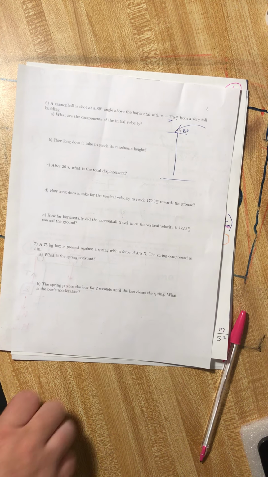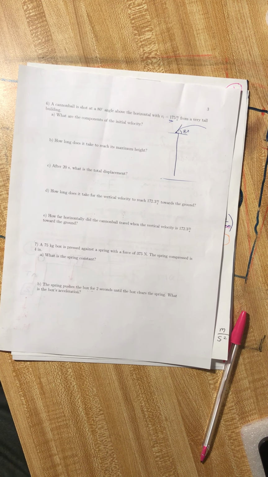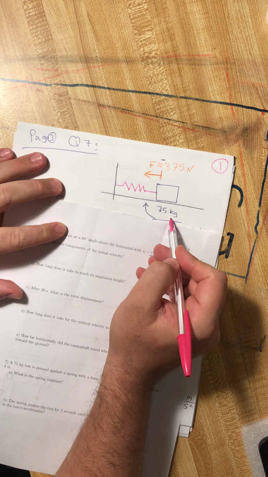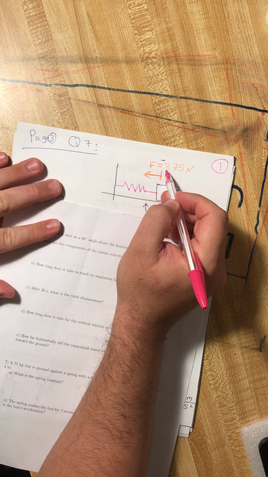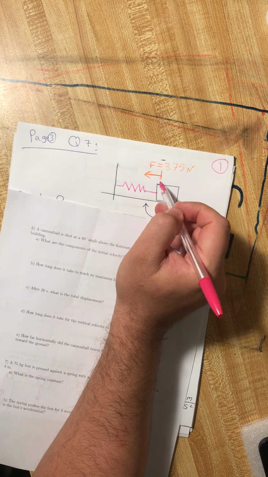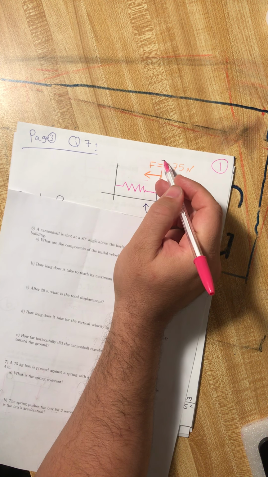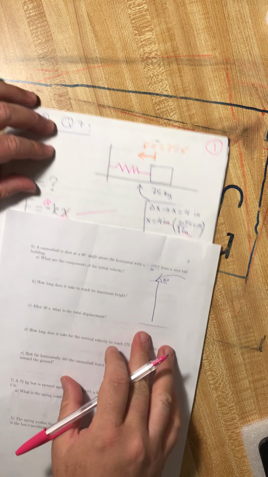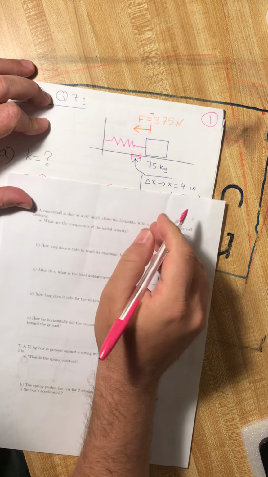Okay, students, now I will talk about question number 7, page number 3. There is a spring connected with a box. The box mass is 75 kilograms. The force acting on the spring in this direction is 375 newtons, but acting on the spring in this direction, I will take it with a negative sign, as Hooke's law told us before. And also we know that the compression distance delta x is equal to 4 inches.